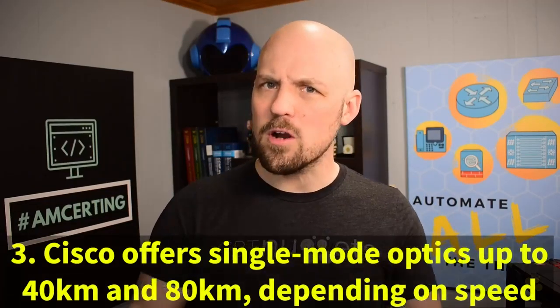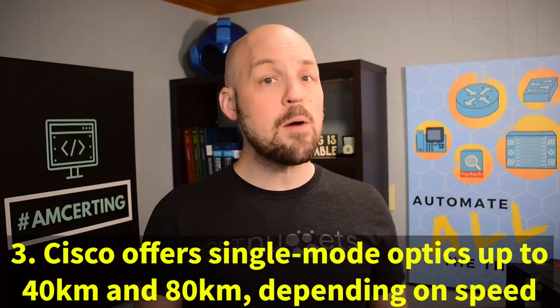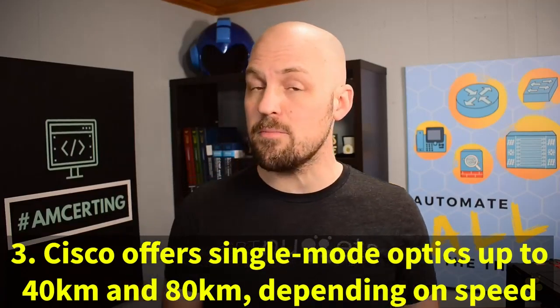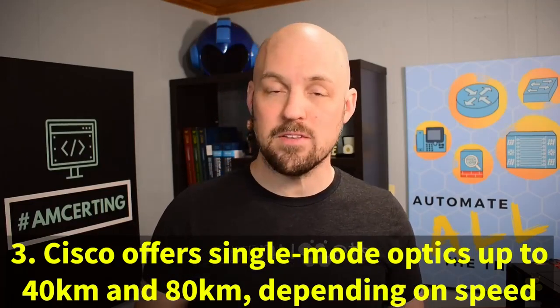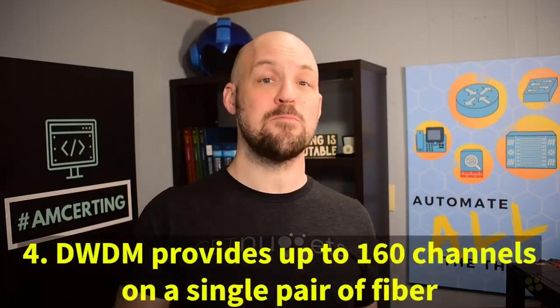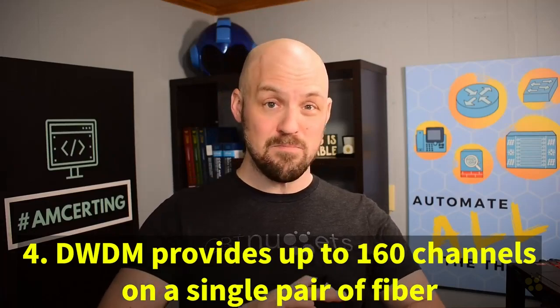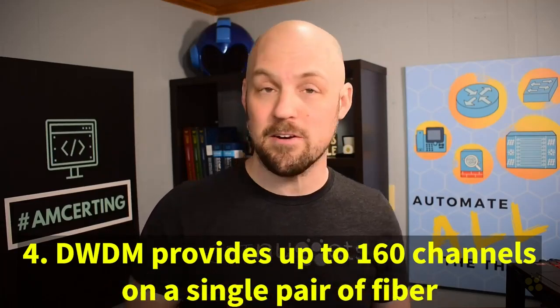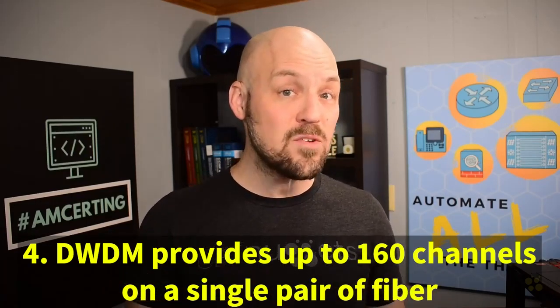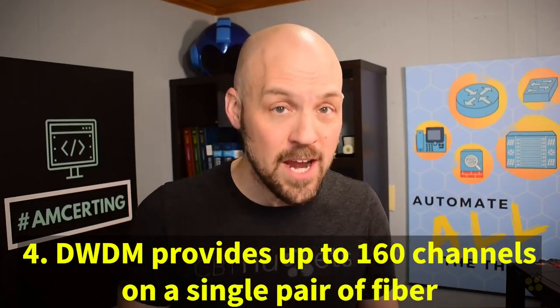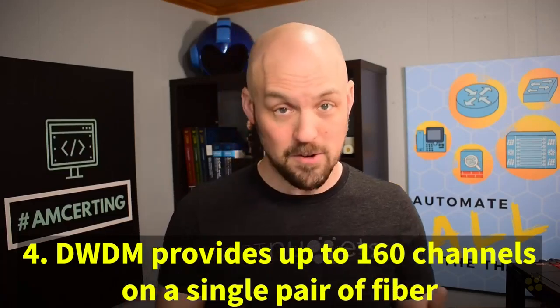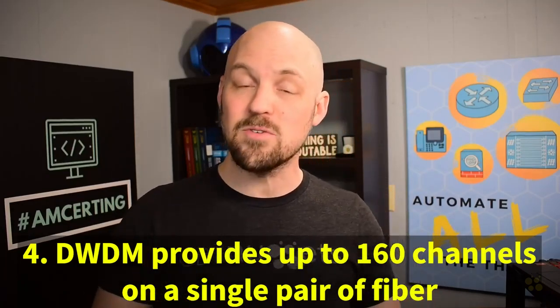Lastly, when it comes to how we want to light our fiber, if we're just lighting it for ourselves, for our own organization, we'd probably want to light it via single mode connections. And we remember that Cisco can support up to 40 and 80 kilometers depending on the optics that we choose. If, however, we're a service provider and we were going to build as many connections as possible across a single pair of fiber, then we would consider dense wave division multiplexing, or DWDM, because that can support up to 160 channels per connection, and that's going to really enable us to share that connection with as many customers as possible.